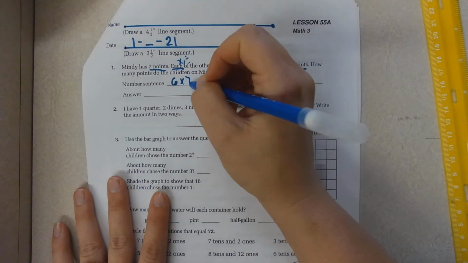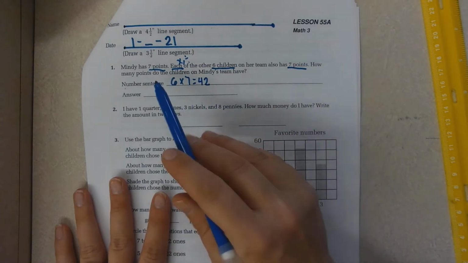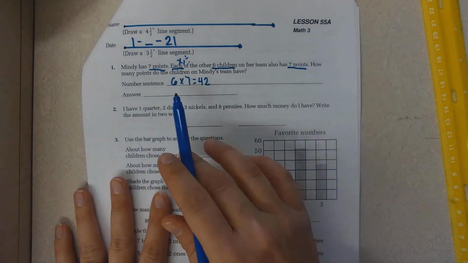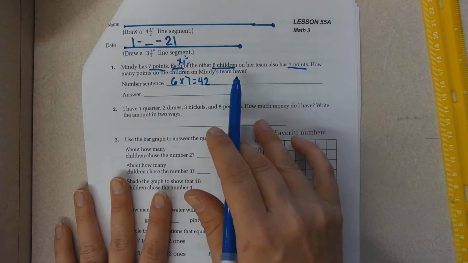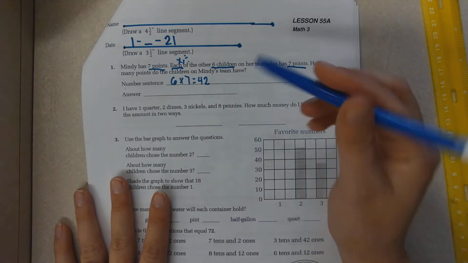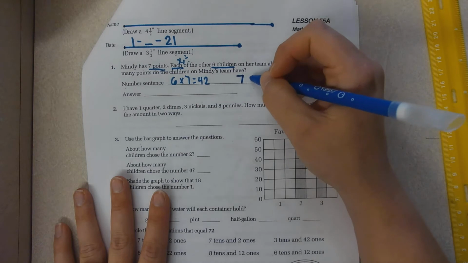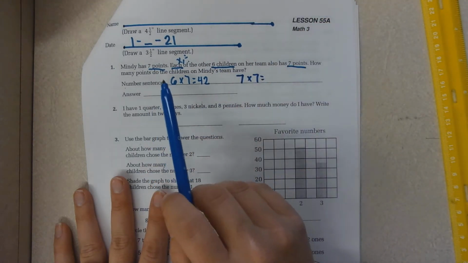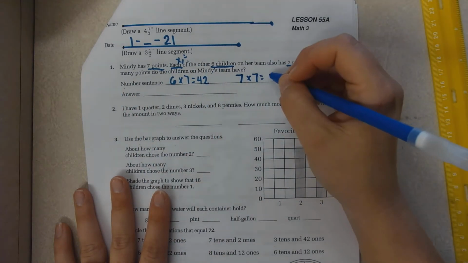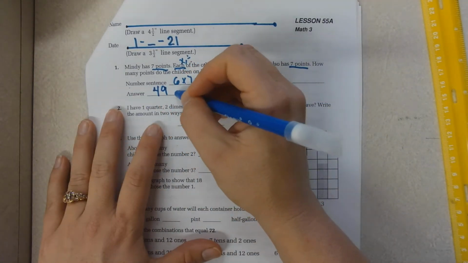6 times 7 equals 42, right? But do we need to add Mindy to her points? How many points do the children on Mindy's team have? Well, she is a child on that team, correct? So we actually need to do 7 times 7 because Mindy is a part of the team, so 6 plus 1 is 7. 7 times 7 is 49, and so my answer would be 49 points.